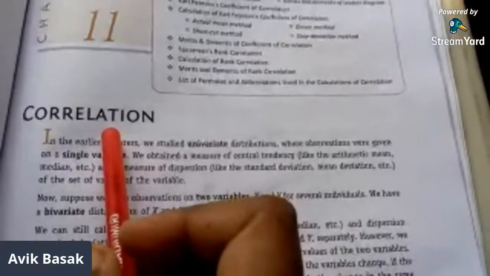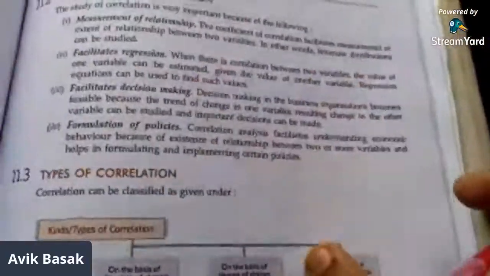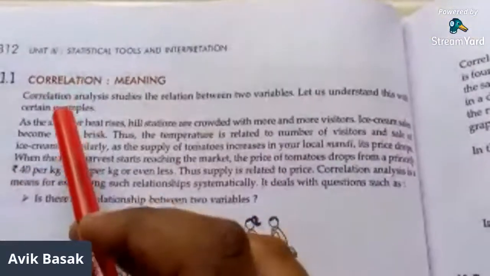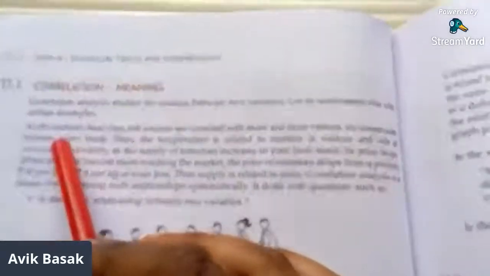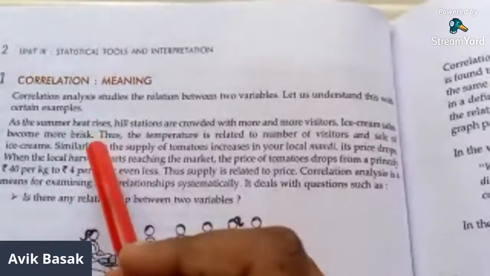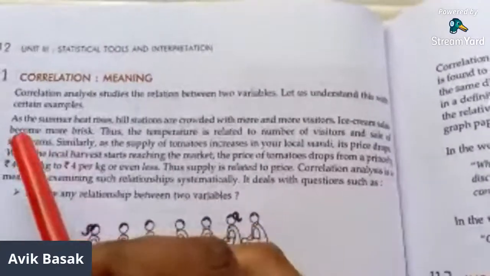Correlation. What is this? Okay, Sakti, good morning. In this chapter, we will relate x variable with y variable. Or we can say, when we find out the relation between x and y, that is known as correlation. We will come to the definition at first. Correlation analysis studies the relation between two variables. One example they have given will make it much more clear to you. Let us read this one.